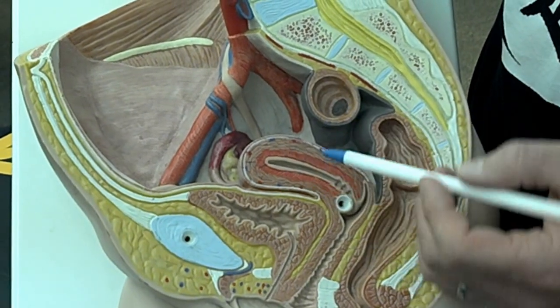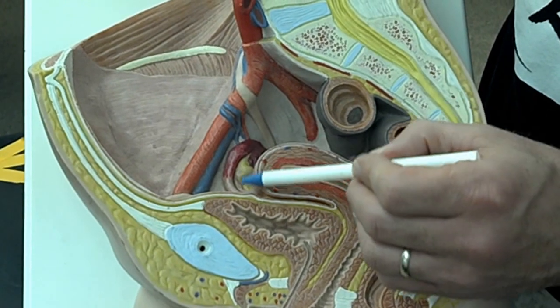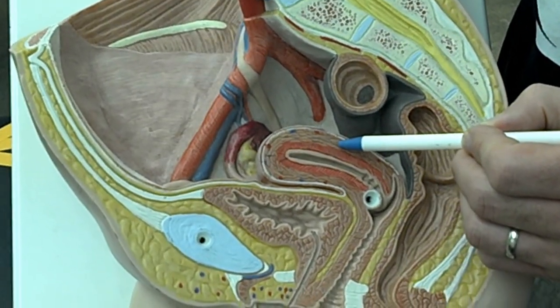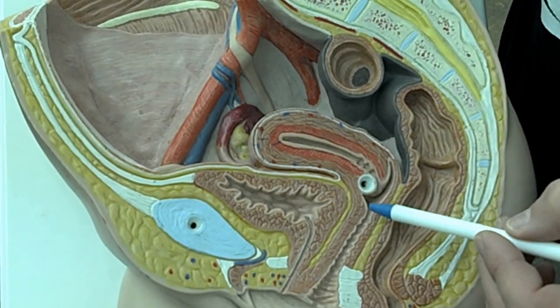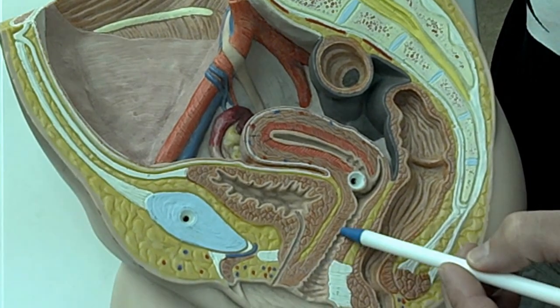The uterus also has multiple layers, including the perimetrium, which is a connective tissue cover, the myometrium, which is the smooth muscle wall, and then the endometrium, the lining of the uterus. We also have the copulatory organ of the female, the vagina, as well.